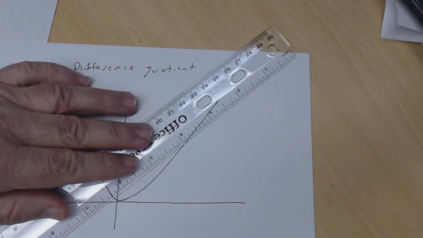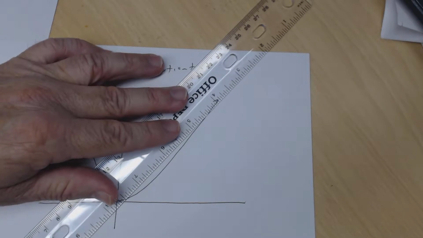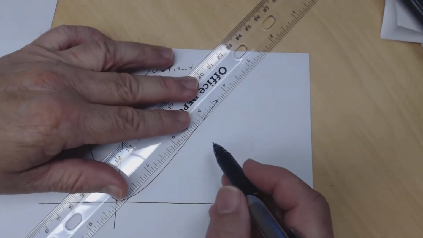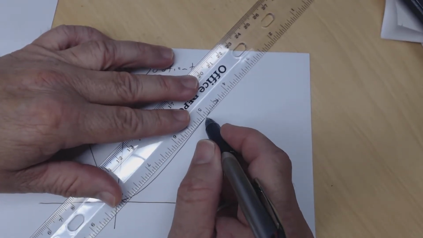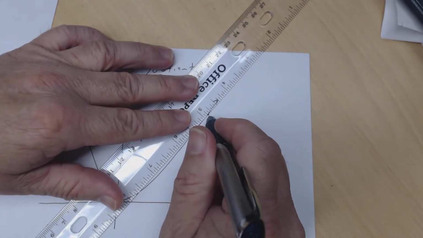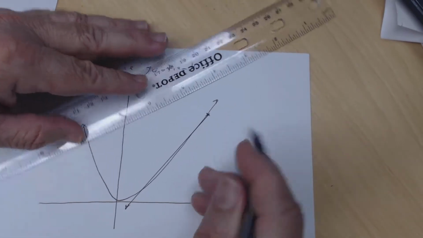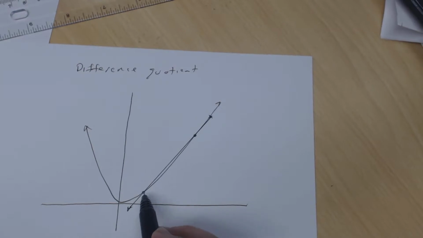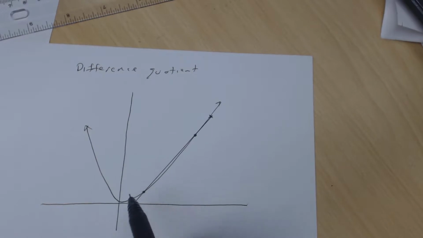And a secant line is a line, let me go ahead and do it like this, which intersects the graph twice. So it looks something like this. It intersects the graph here, let's say, and it intersects the graph here. Now, don't confuse that with a tangent line. A tangent line intersects the graph just once, or touches the graph once.